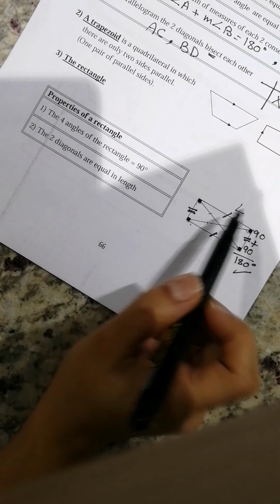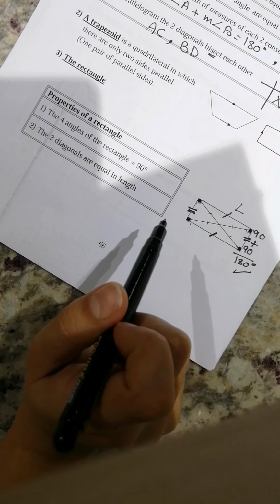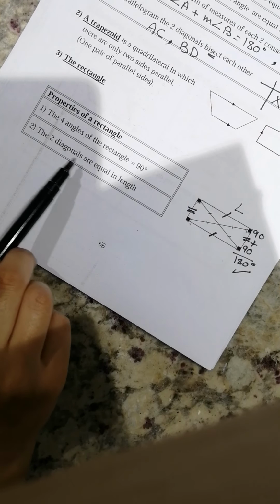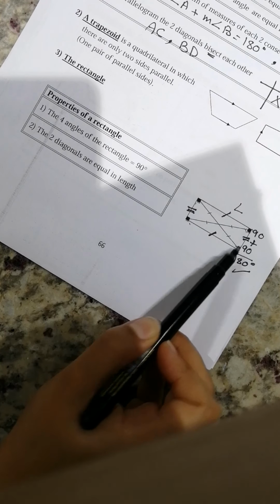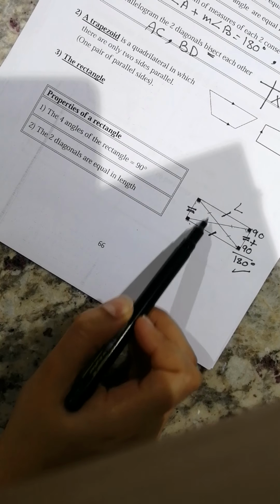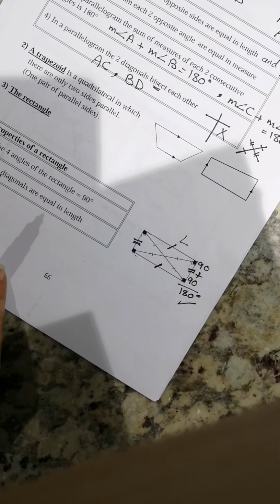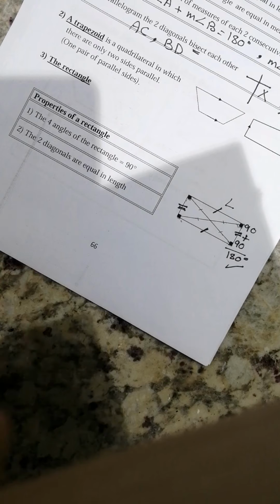So all of these are the properties of a parallelogram, and the two diagonals are equal in length. The two diagonals are equal in length and they bisect each other. So all of these are the properties of the rectangle.